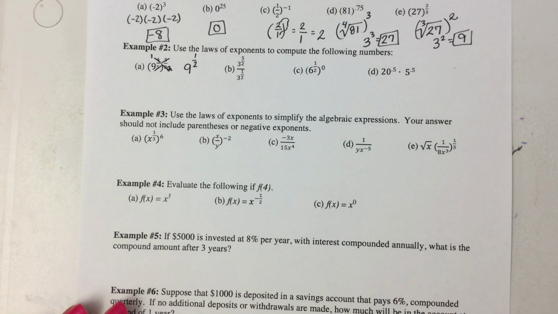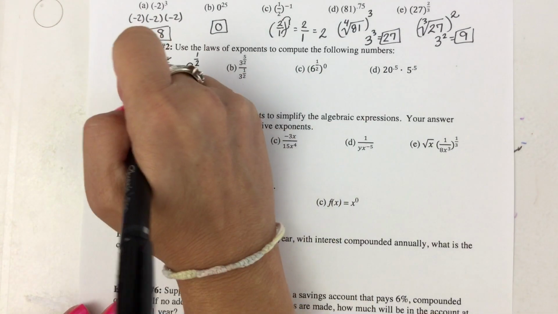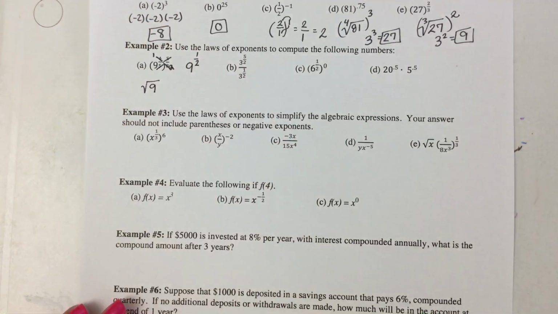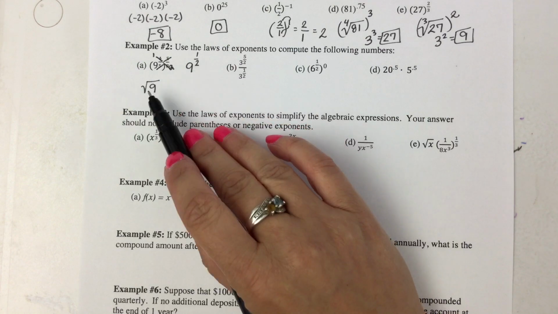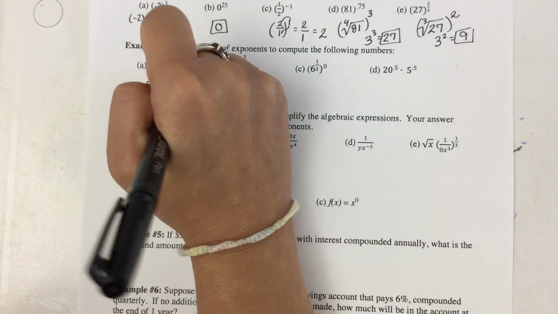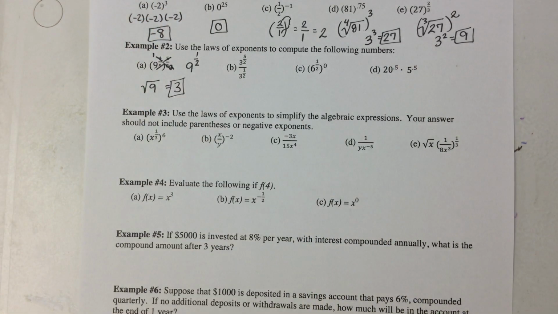You do not want to leave your exponents as fractions. So this is the square root of 9 to the power of 1. Remember, if it's a power of 1/2, that's the same as just taking the square root. The square root of 9 is 3.